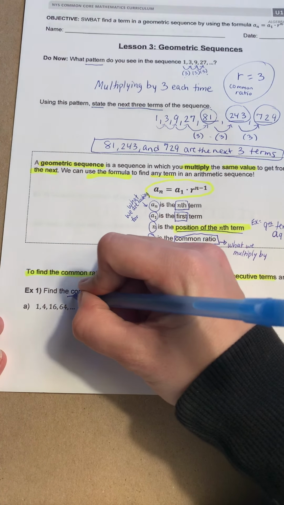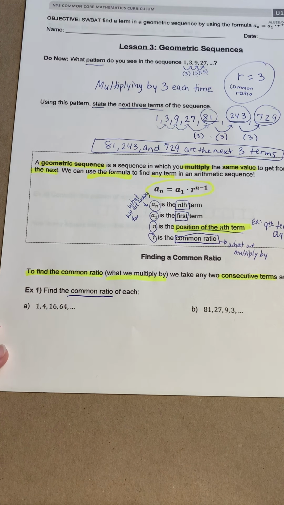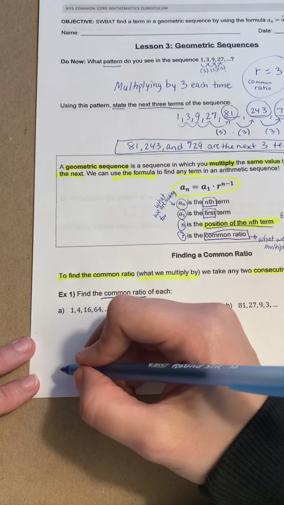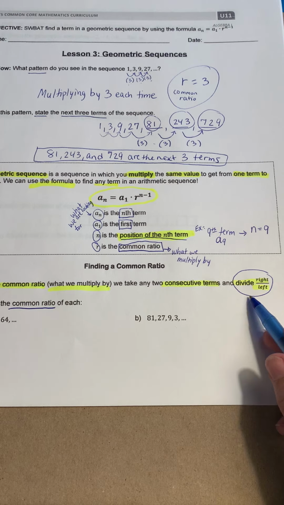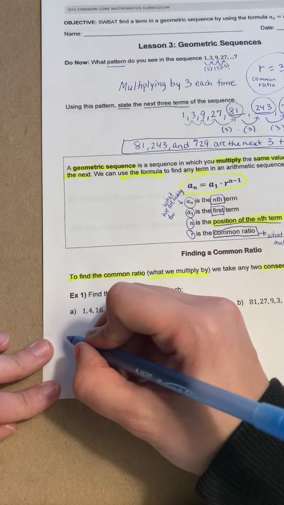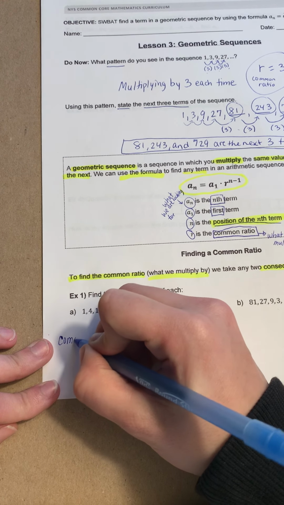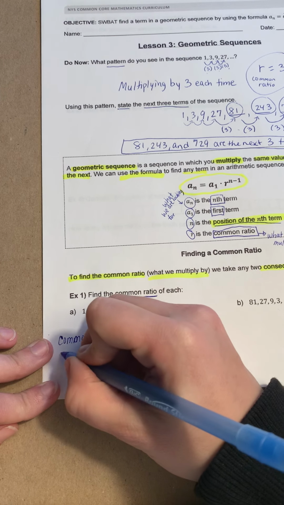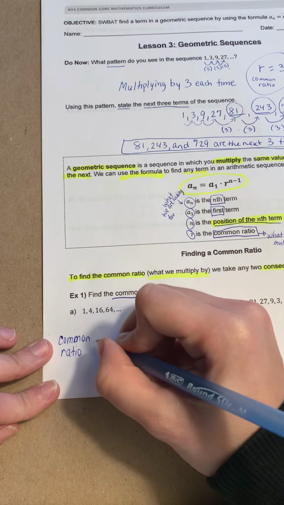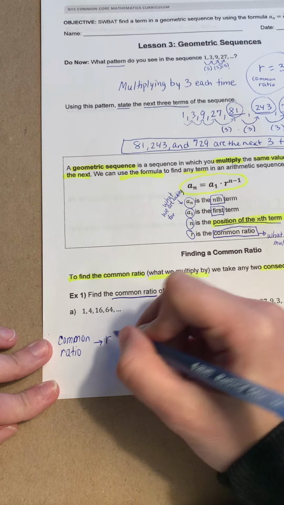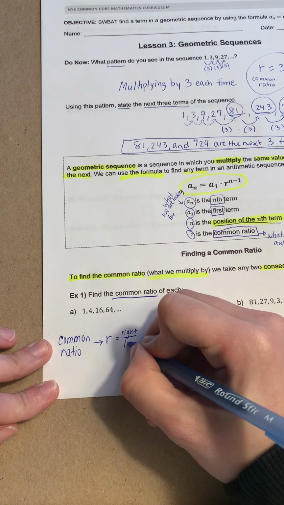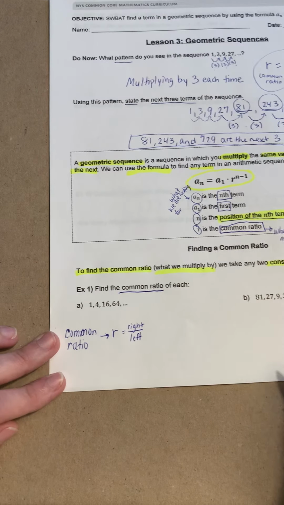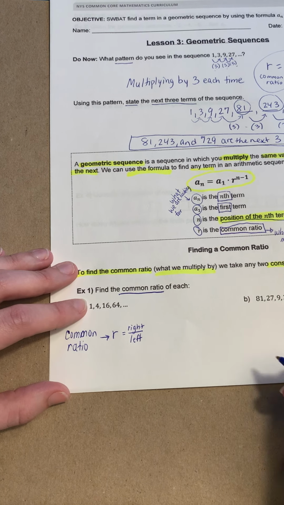Find the common ratio of each. So what we're going to do is use the formula that the directions gave us. We're going to divide right over left. So I'm going to write that. Common ratio is represented by the letter R, and we divide right over left. You can take any two consecutive numbers. So I'm going to just start with the first two.